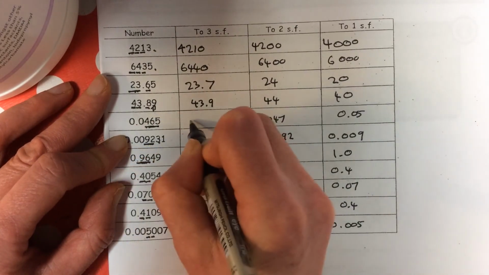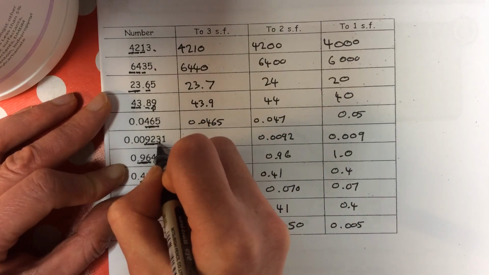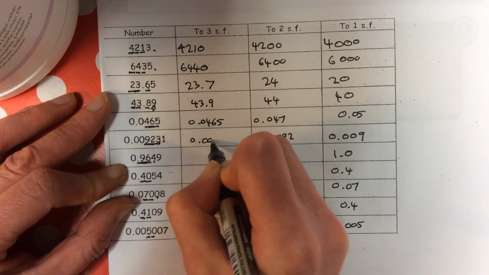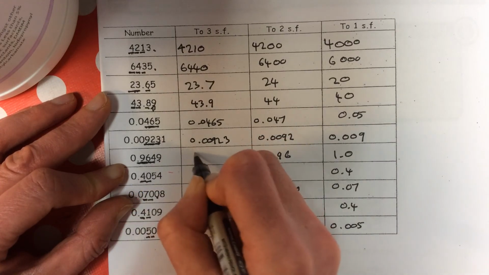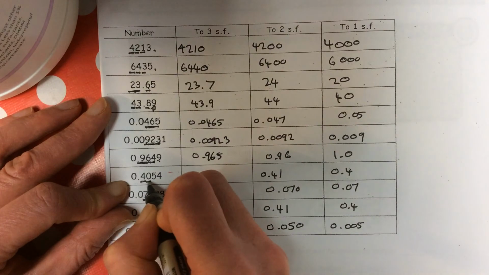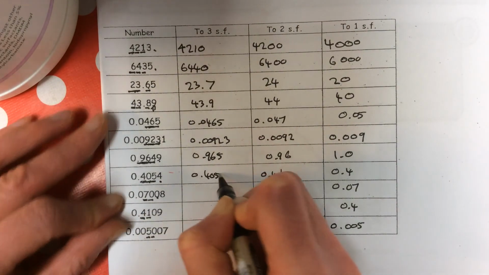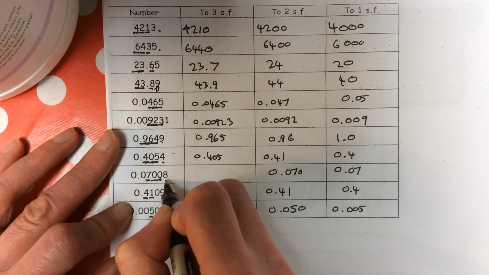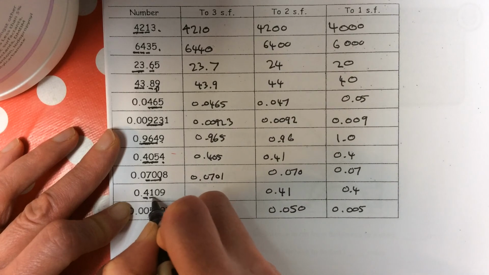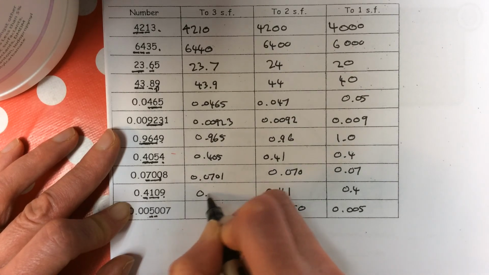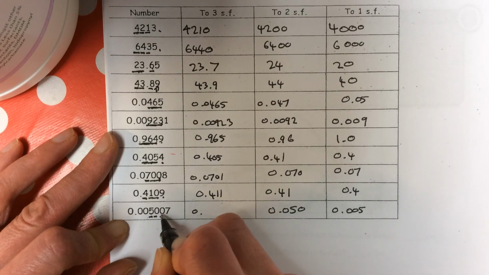So 1, 2, 3. There's nothing to do there. No rounding, just the same. 1, 2, 3. Arrow says nothing. 1, 2, 3. Arrow says up 1. 1, 2, 3. Arrow is here. Do nothing. 1, 2, 3. Arrow is at the 8. Up 1. 1, 2, 3. Arrow is at the 9. Up 1. And 1, 2, 3. Arrow is at the 7. So this goes up 1.